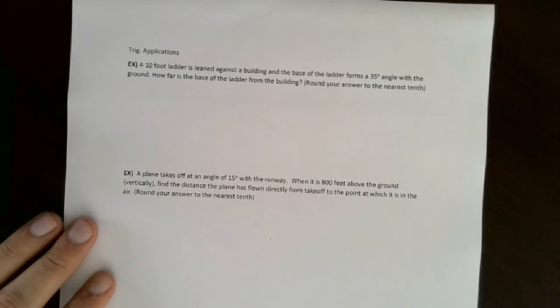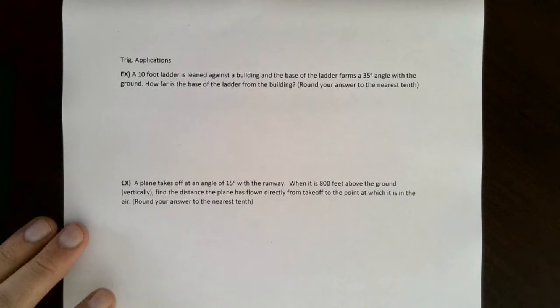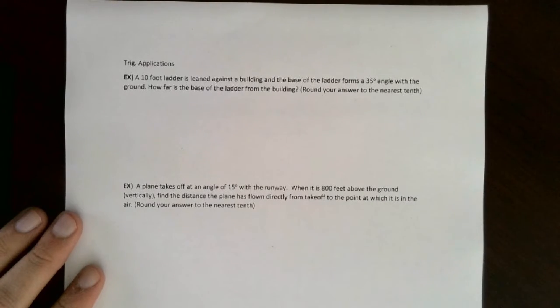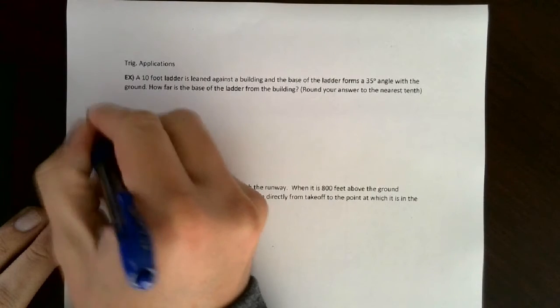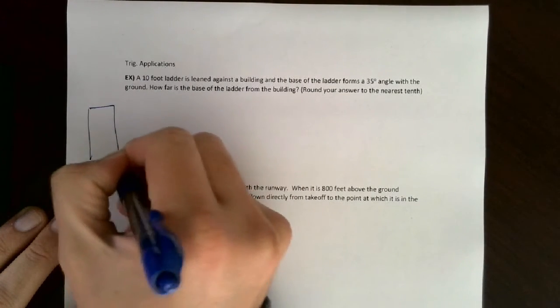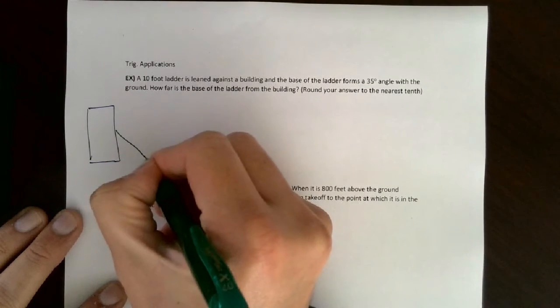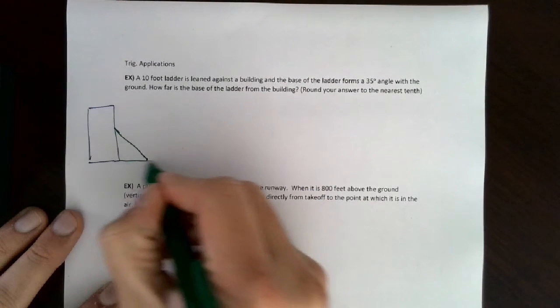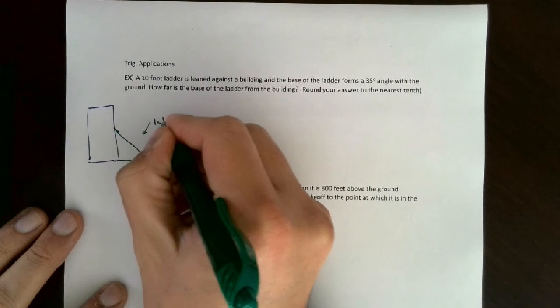So we have a 10-foot ladder leaned against a building, and the base of the ladder forms a 35-degree angle with the ground. How far is the base of the ladder from the building? And it says round your answer to the nearest tenth. So suppose there was a building here, and then there's a ladder that's leaned up against it. So that would be like that. Now they tell you that this would be the ground here. This is the ladder. All right, so it's the ladder leaned against the building.